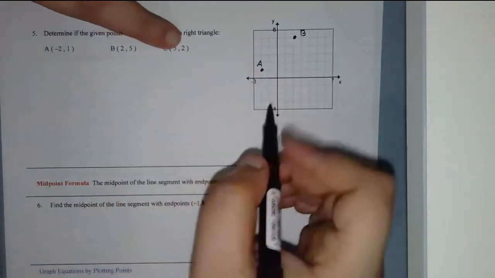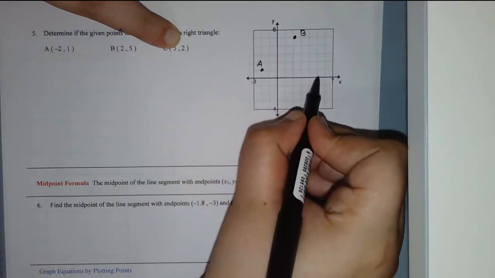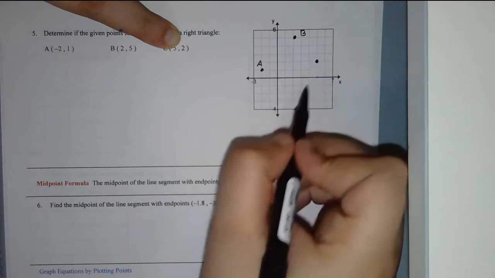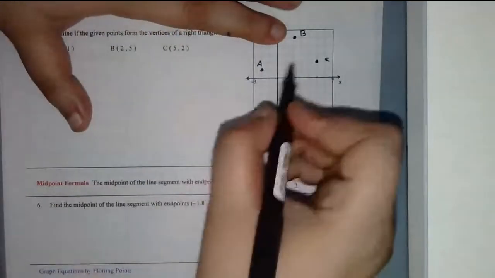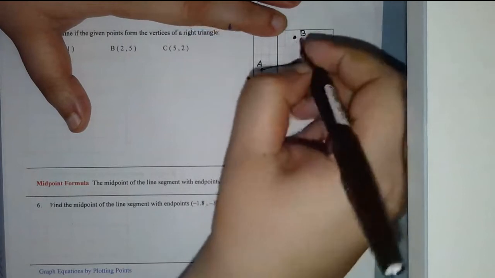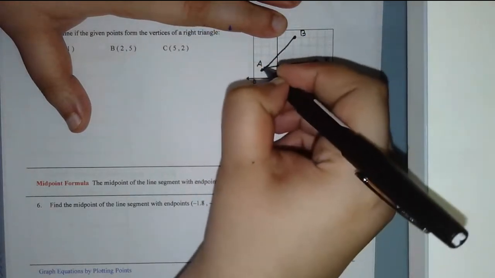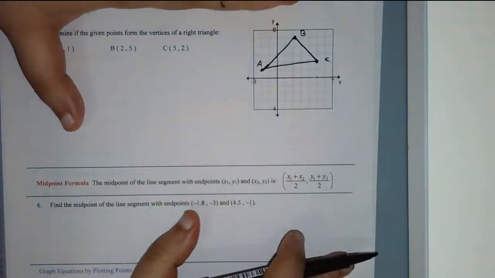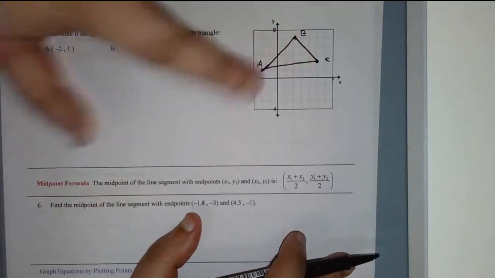Right. C is 5 for x, so 1, 2, 3, 4, 5, right here for x, and then 2 for y, so go up 2, and this is the point. That's C. So this is my triangle. Now let's hope that I can actually draw a straight line, because I can't draw a straight line to save my life. So let's see. Oops, there you go. Yay, that actually looks like a triangle. All right. Okay, so we have A, B, C, and it's a triangle.